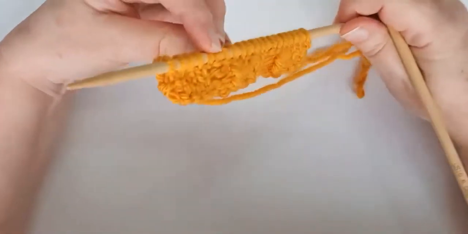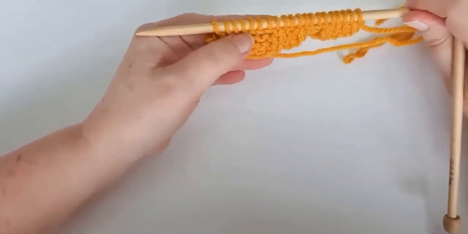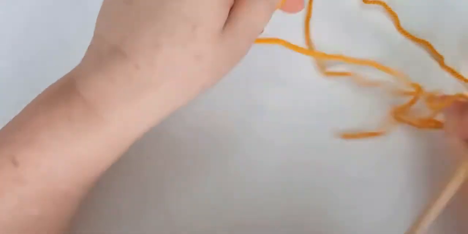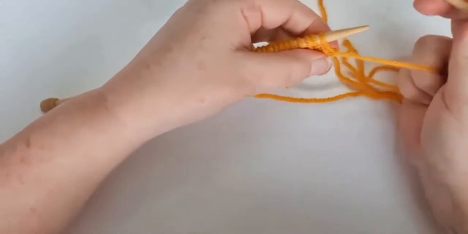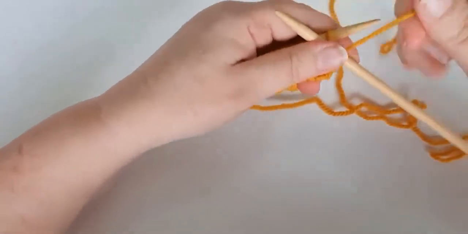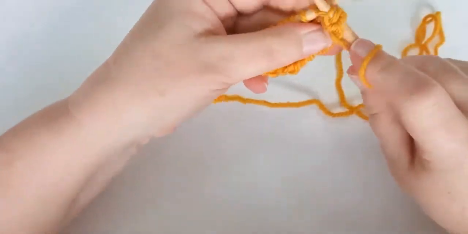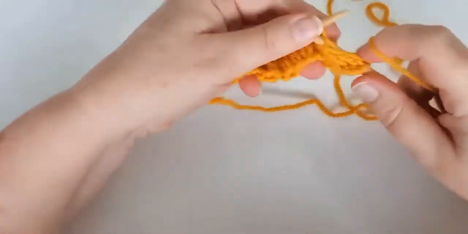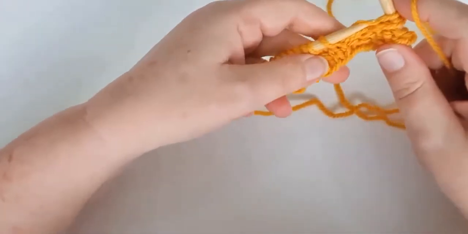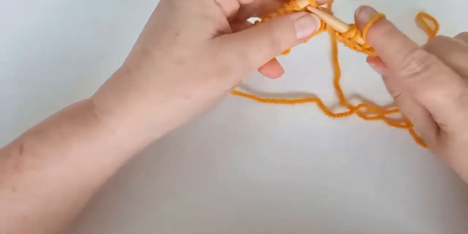If I turn our work over, these are stitches that on this side of our work we did as purl stitches. So when we look at our work as it's facing us, these stitches with bumps we need to purl. And these stitches that are straight, we need to knit.